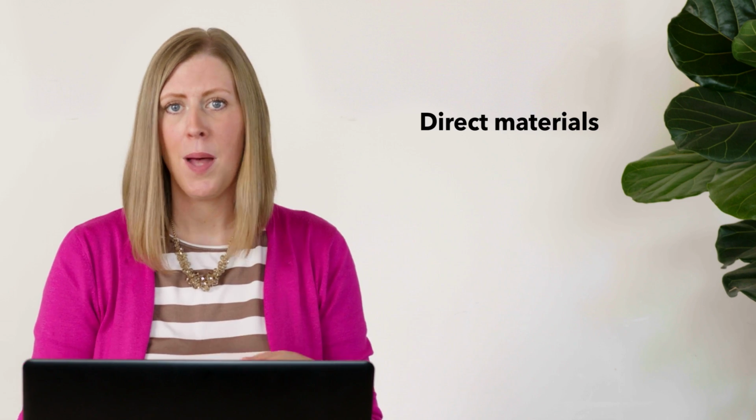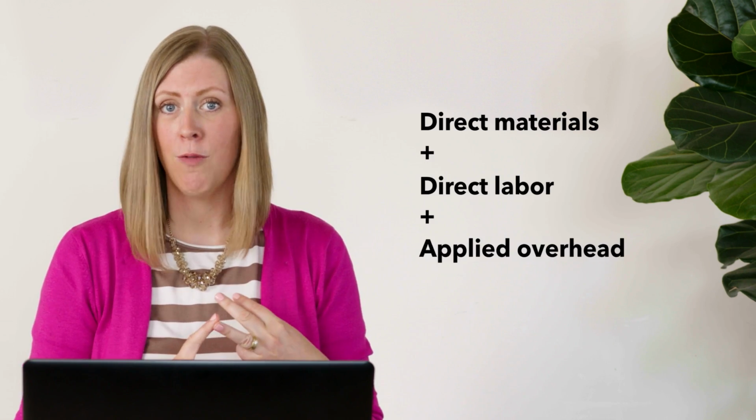We can use the following formula to calculate the total job cost. Direct materials plus direct labor plus applied overhead. Overhead can be a little bit more challenging to calculate because the costs are more indirect. So it might include things like depreciation of your equipment or office rent. Those type of things are factored into overhead. Some businesses use a standard overhead fee that's applied as a percentage of the total cost. And if you speak to an accountant, they can also help you figure out a predetermined rate for overhead.